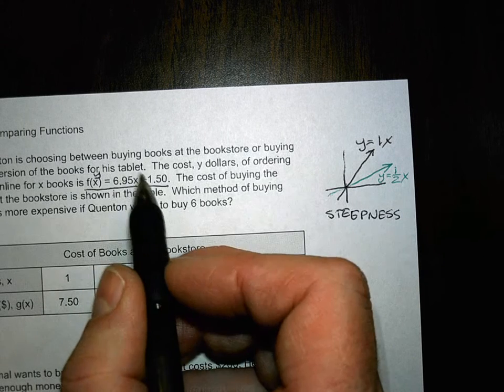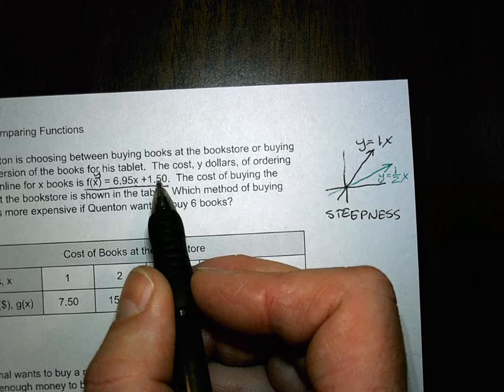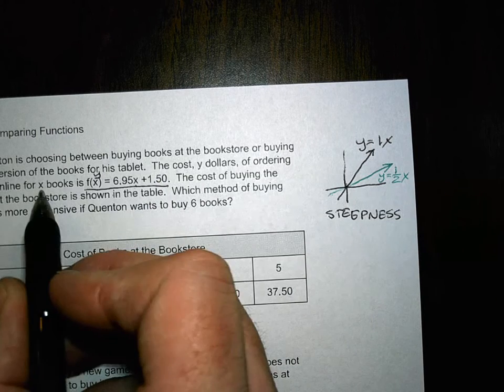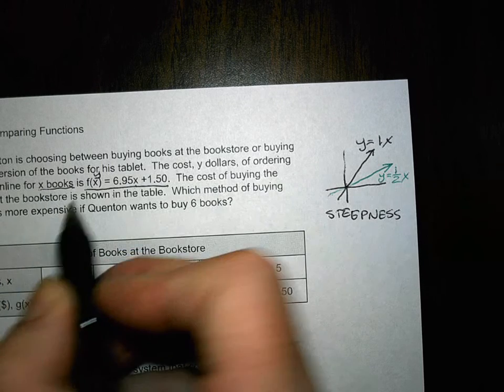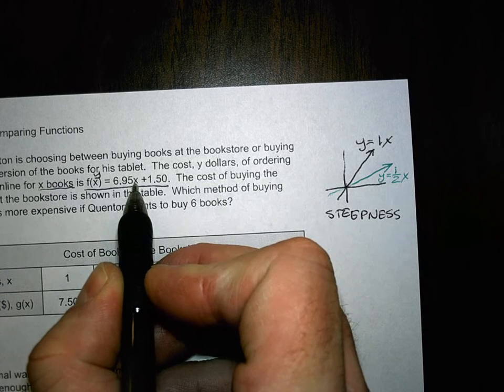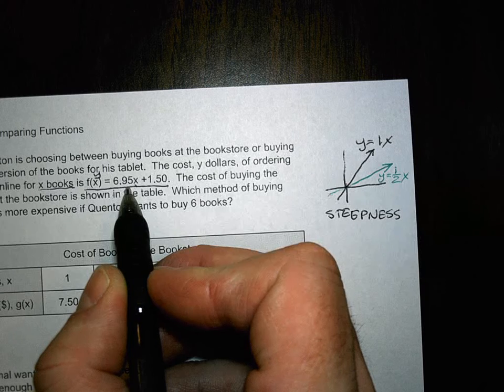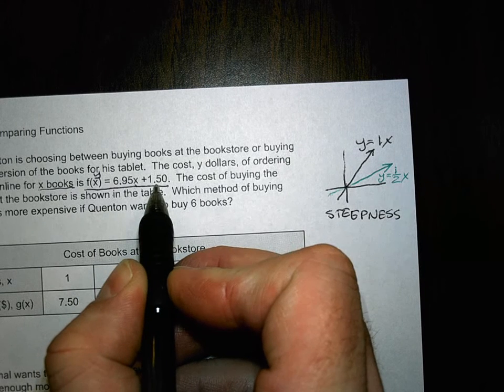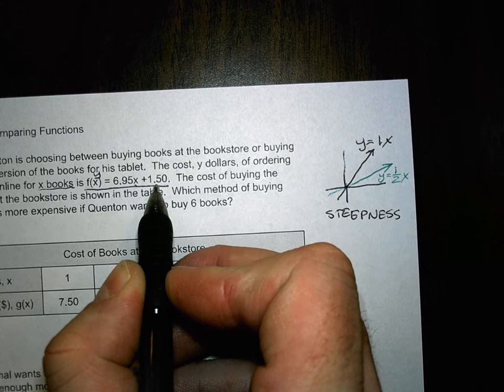Read back. It says the cost Y of dollars of ordering books online for X books. That's the number of books. So each book costs what? Now, what's the 150 over there? Tax or shipping cost or whatever it is. It's something that doesn't change, right?